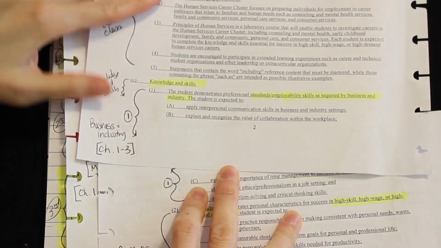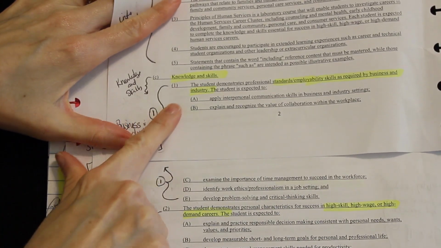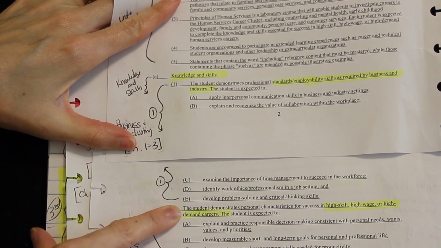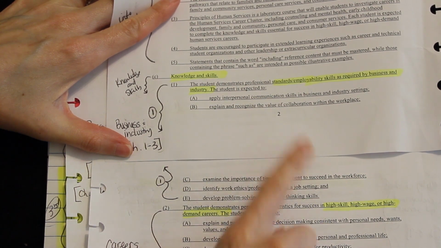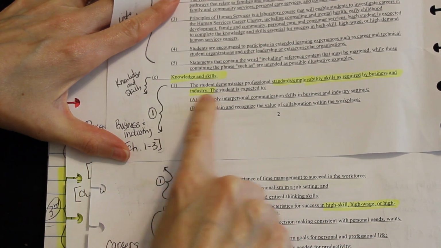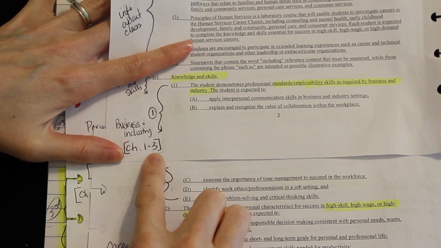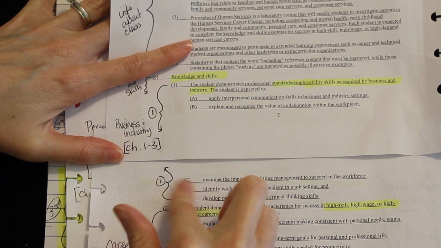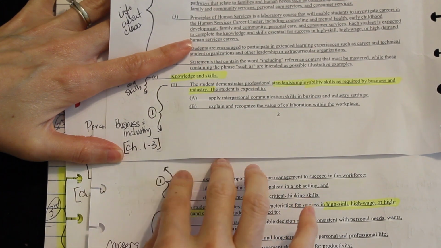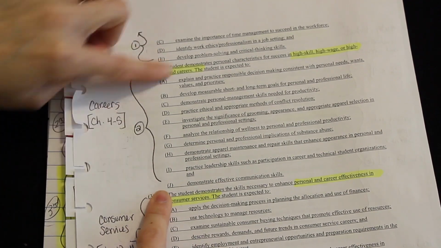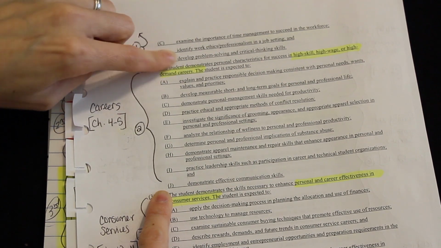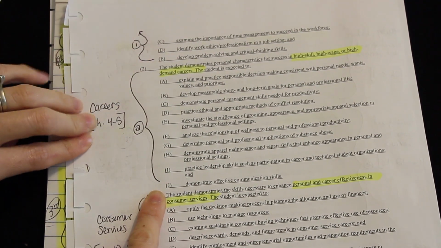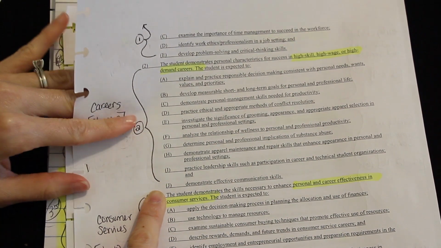In my section 1, which is 1A through E, all this knowledge and skills is what I need to teach my students about business and industry. Chapters 1 and 3 go best with this section, so that's how I know I'm covering chapters 1 and 3. Moving right along to the second section, it's going to cover high skill, high wage, high demand careers. So it's focusing on careers, and the chapters are 4 and 5 from that book.